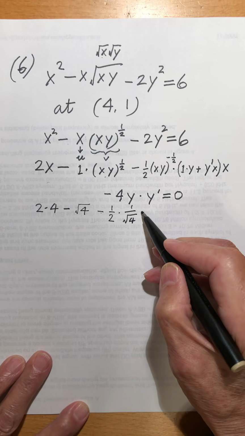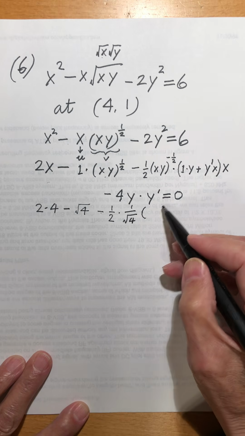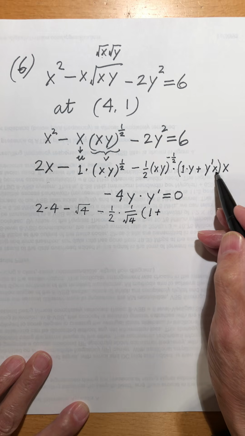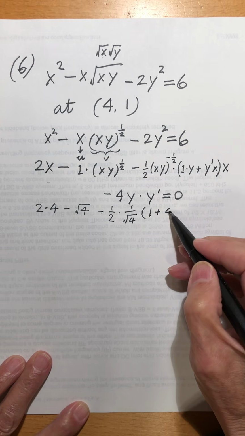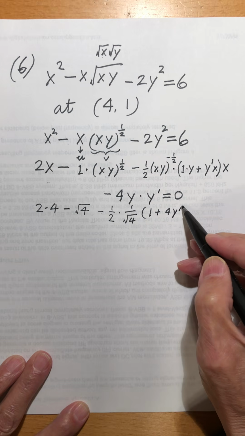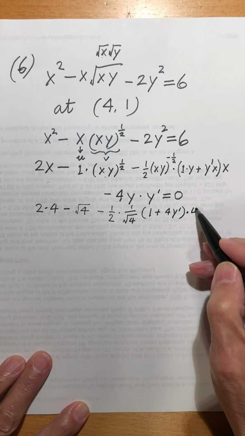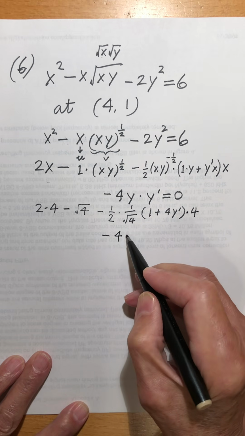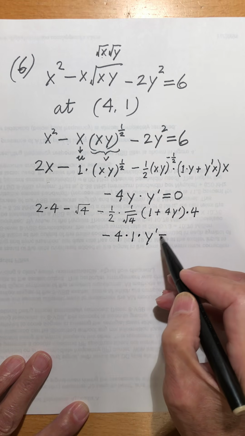And times bracket, y is 1. y prime, x is 4. y prime times 4 is 4y prime. x is 4. Minus 4 times 1 times y prime equals 0.